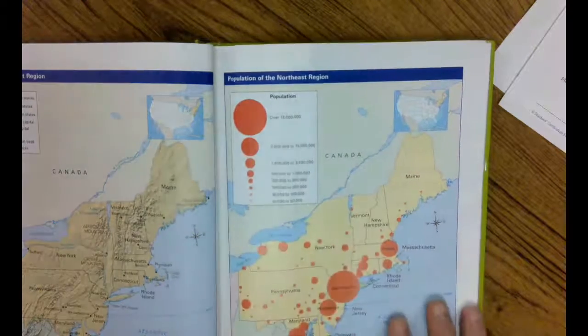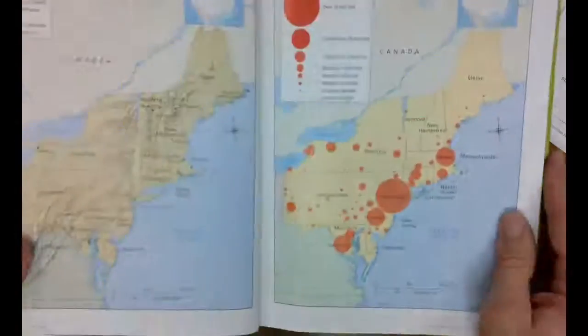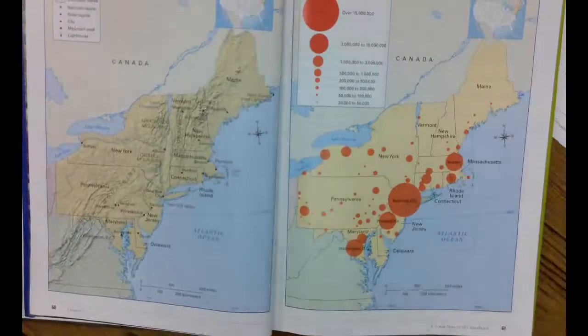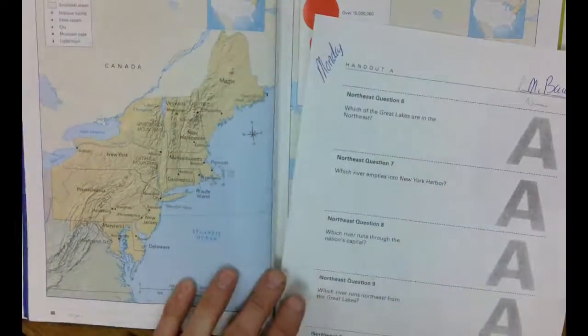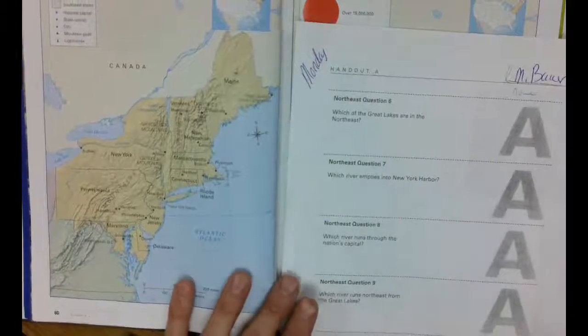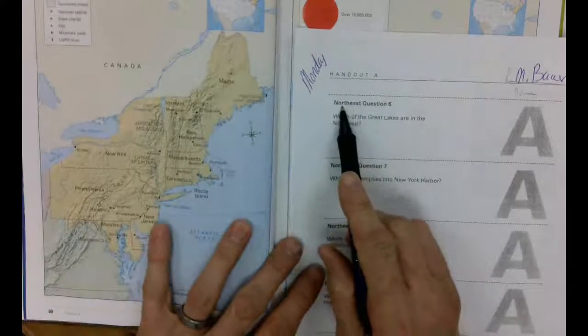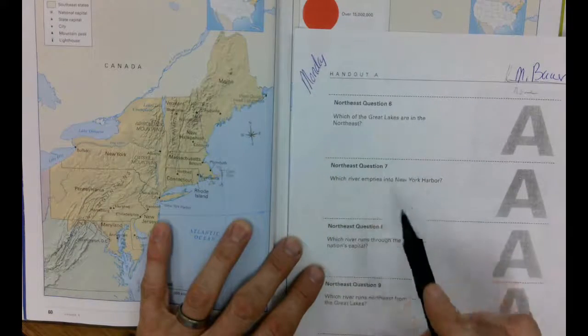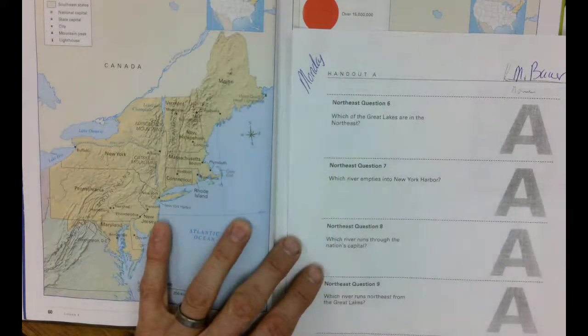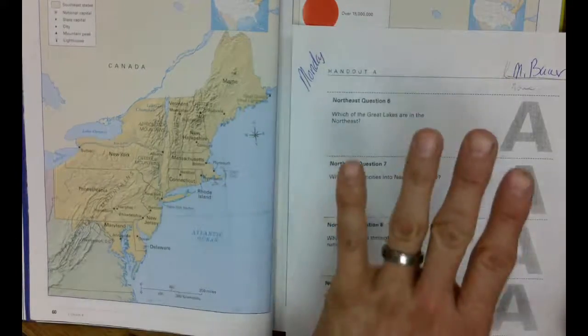Some of the other big cities there. We're going to use those two maps to do our assignment today. When you pull out your Monday assignment, Mr. Bauer made his first big major mistake for social studies this week. Sorry, I copied the wrong questions. This should say Northeast question 1, 2, 3, 4, 5. So you're going to have to pay attention to my video because you have the wrong front side.